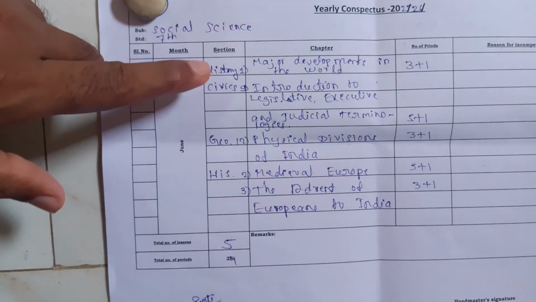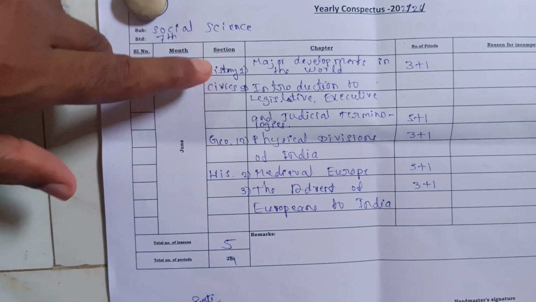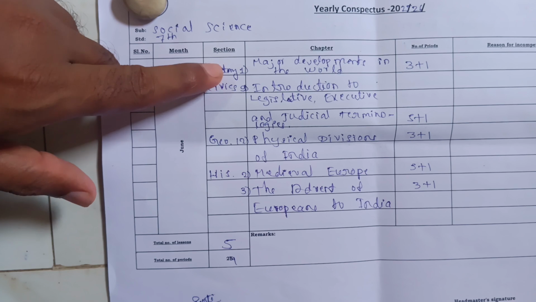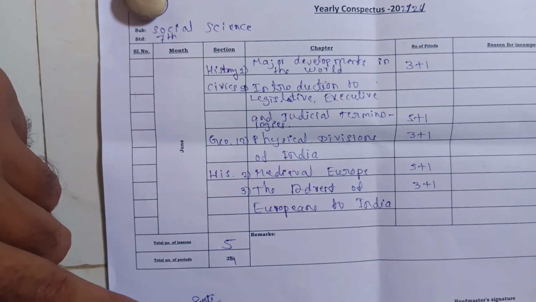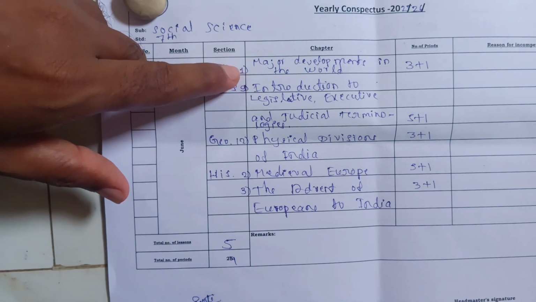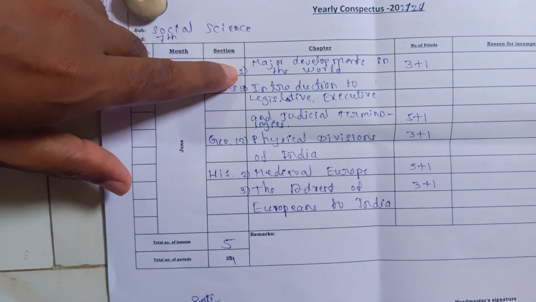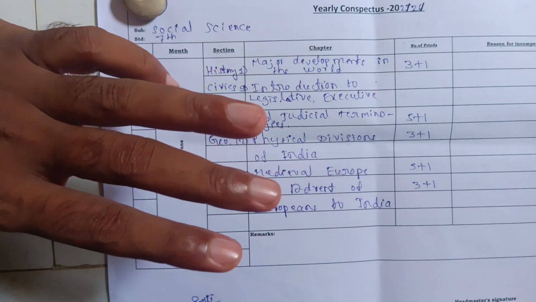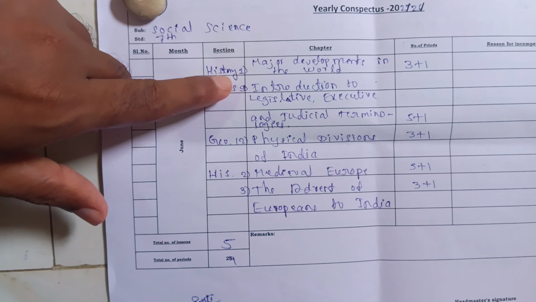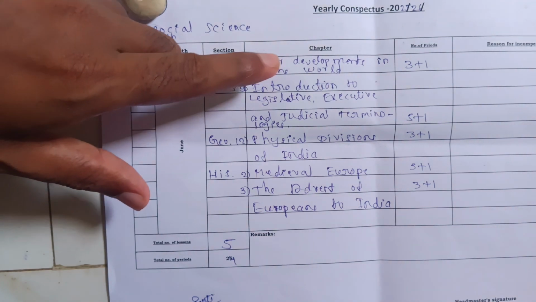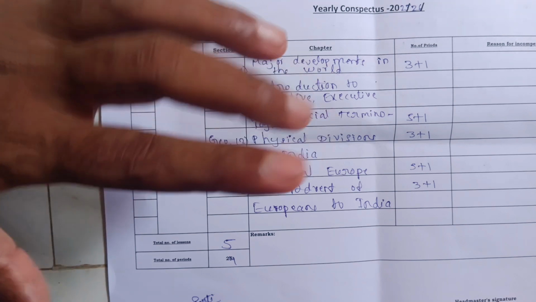Okay, see, in the section column you have to write first the section, that is whether you are teaching a lesson from history, civics or geography. You have to write history, then the number of the lesson, it may be 1, 2, 3, any number. First I have taken the history section and the first lesson, that is Major Developments in the World.